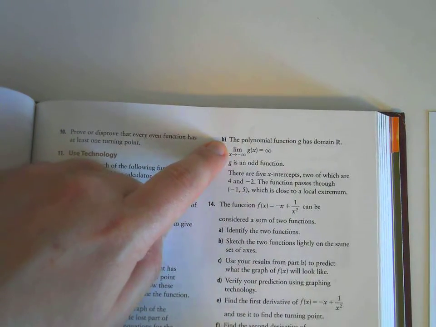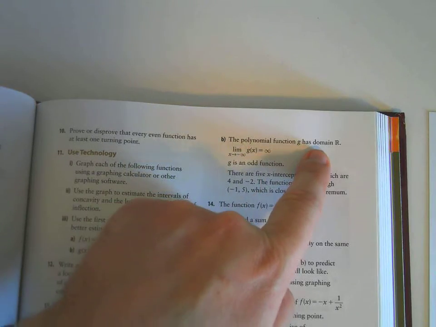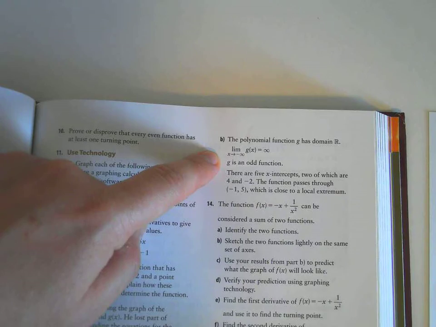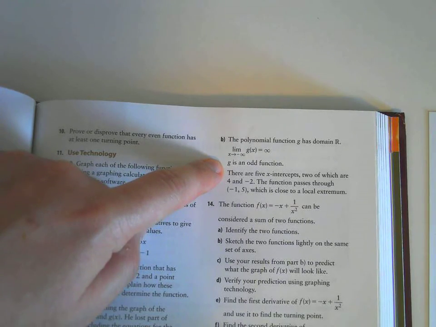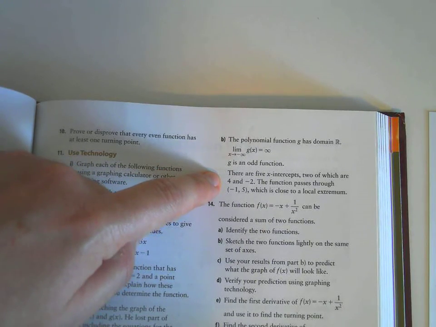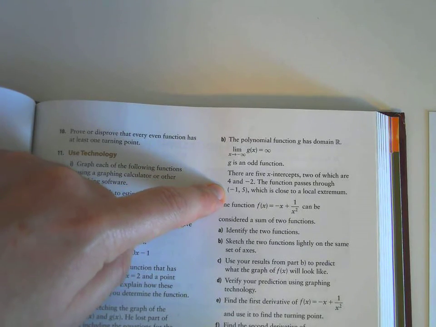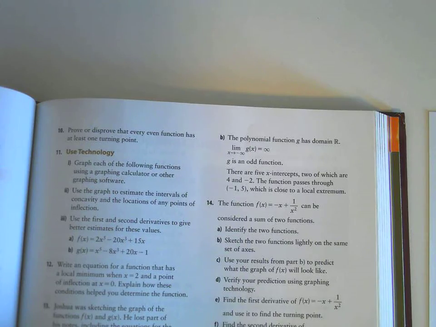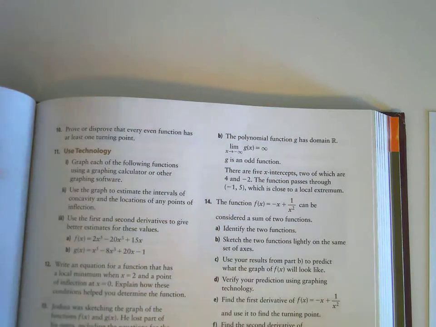Okay, and for part B, it says the polynomial function g has a domain of all real numbers. As x approaches negative infinity, it's going to infinity. g is an odd function. And then it has 5 x-intercepts, 2 of which are 4 and -2, and it goes through the point (-1, 5), which is close to a local extremum. The way I did it is I made my own local extremum there, but same kind of idea.